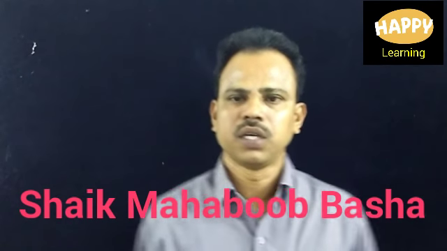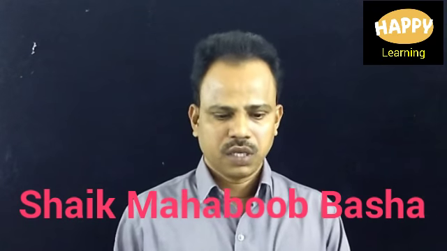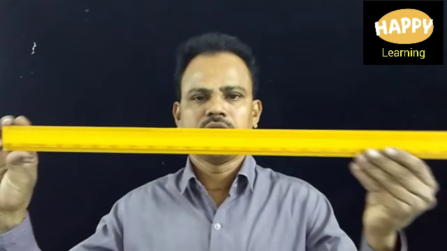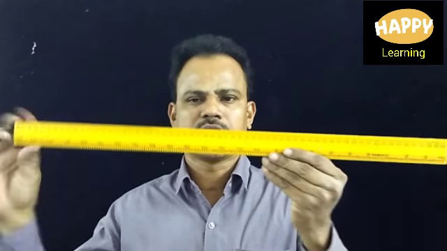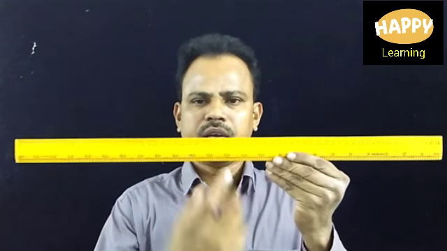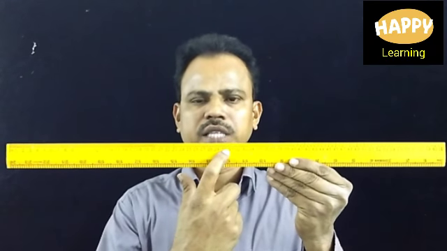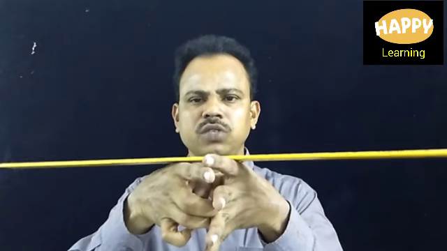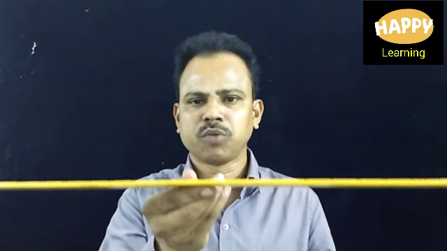Today, our discussion is about the center of gravity. How do you determine the center of gravity for a two-dimensional object? Suppose you have a half-meter scale. The center of gravity will be exactly the middle point. Just by showing this, you can see the center of gravity where, if you give the support, it will stand. That is called the center of gravity.